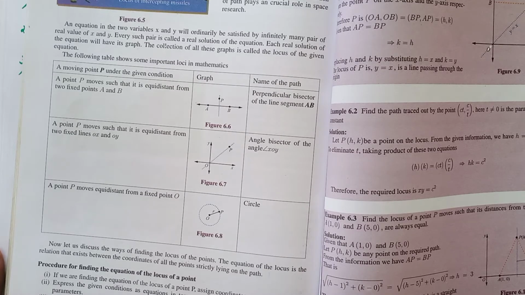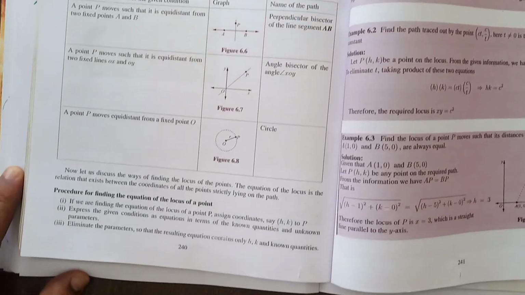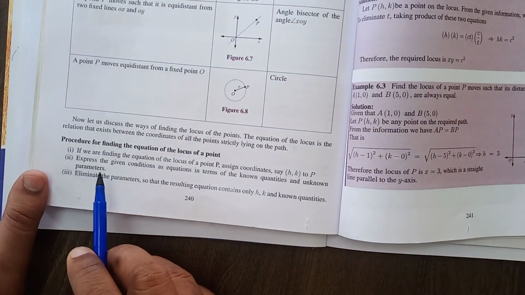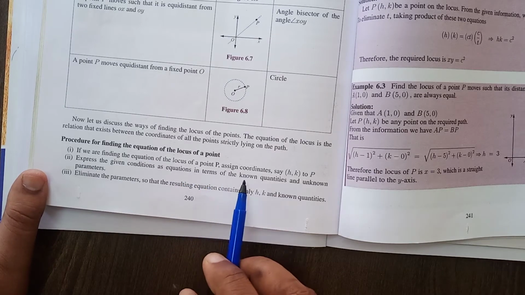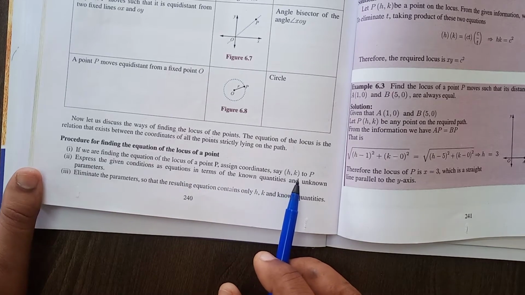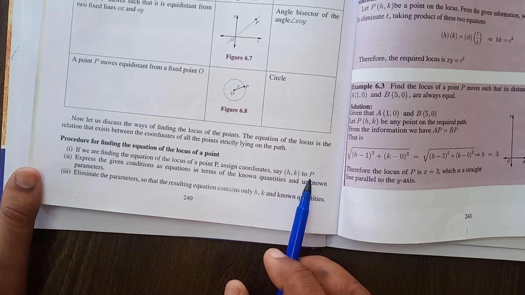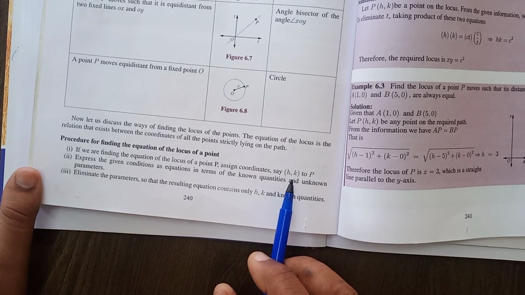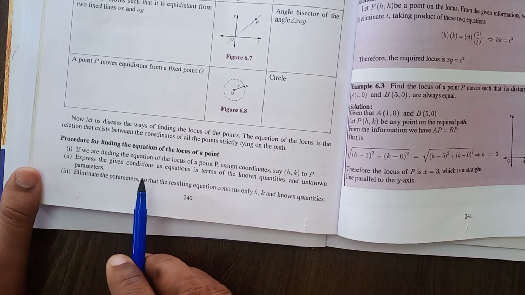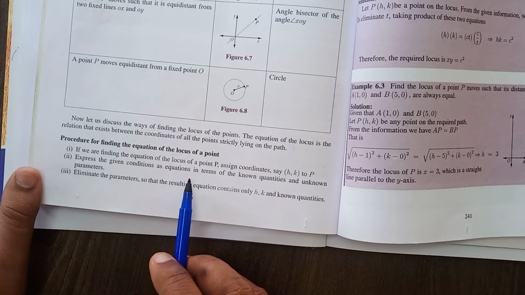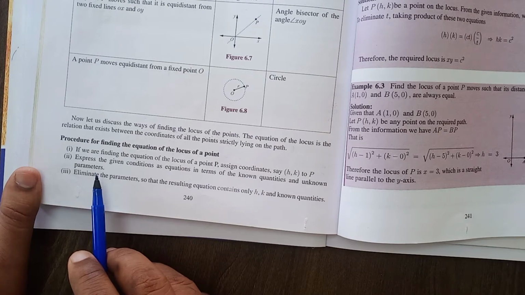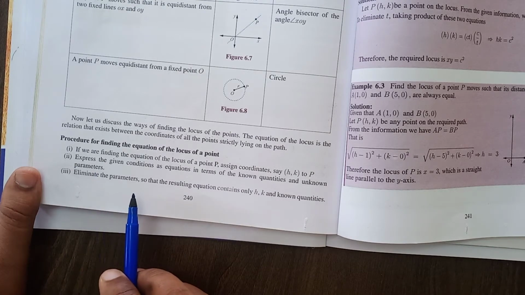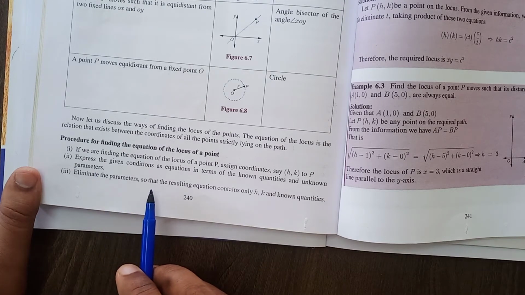Procedure to find the equation of locus of a point. We have totally 4 points. Very important, listen. If you are finding the equation of the locus of a point P, assign coordinates, say h comma k, to the point P. So in general you have to consider it as h comma k. Express the given conditions as equations in terms of the known quantities and unknown parameters. Eliminate the parameters; I will tell about the parameter later on.